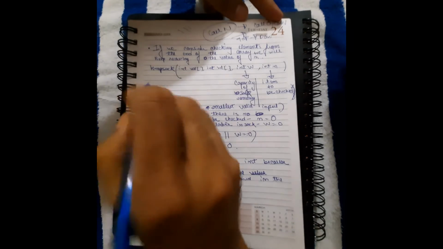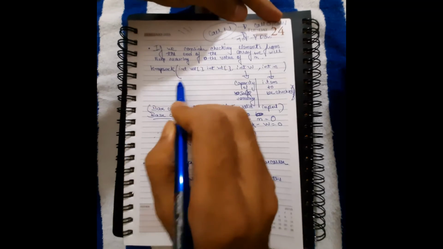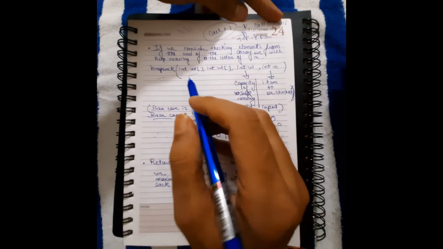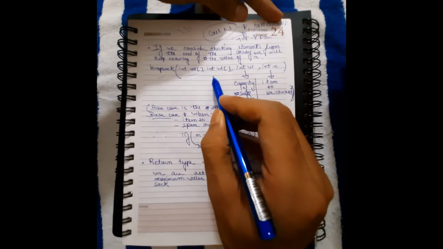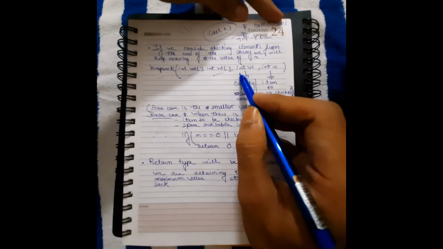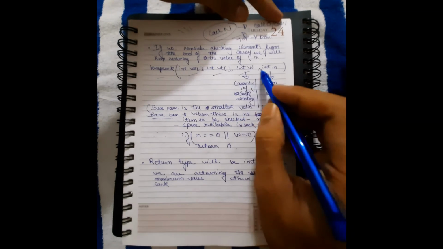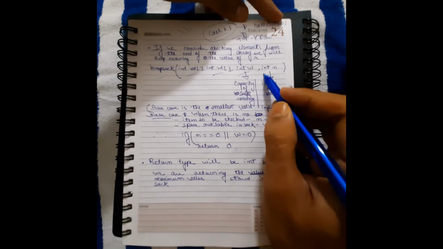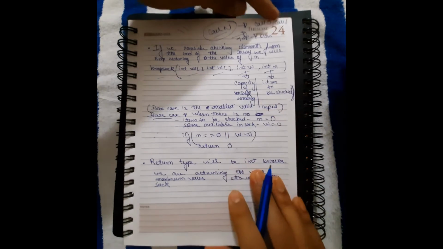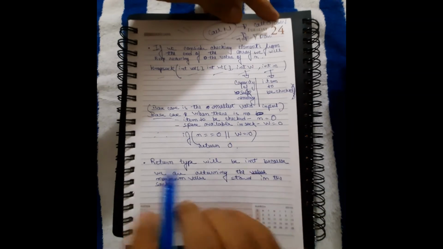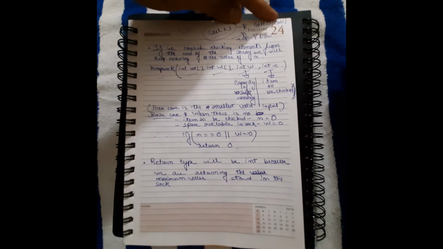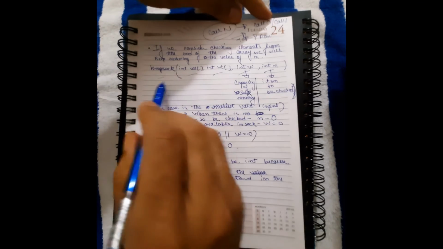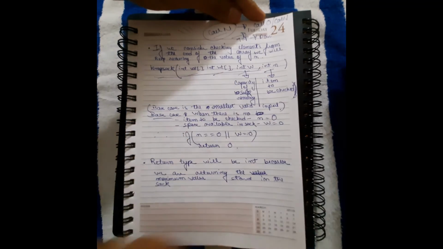So the function will be pretty simple. We'll have to send the array for value, the array for weight, the capacity that is permissible, and also n, the number of elements that remain to be checked. So this will be the function definition.